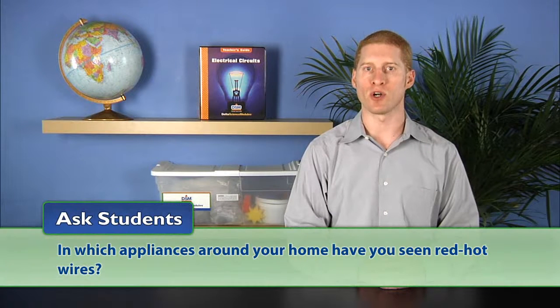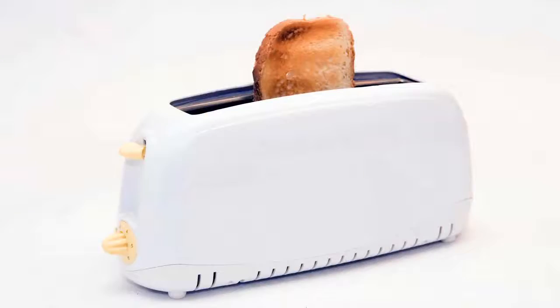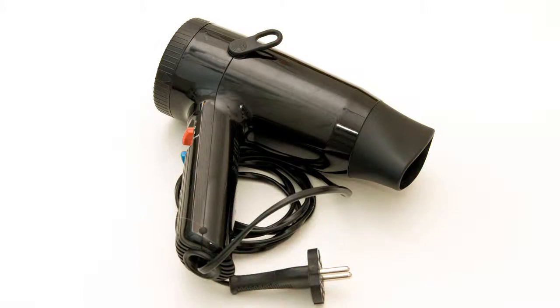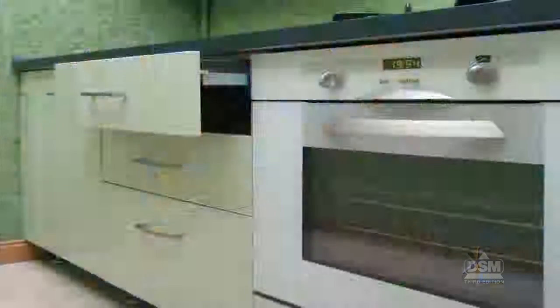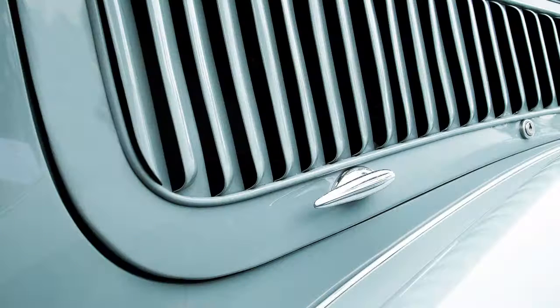Encourage the class to think about what would happen if you kept adding batteries to the thin nichrome wire circuit. Help students understand that the wire would eventually become so hot that it would melt and break. Then ask, in which appliances around your home have you seen red-hot wires? Students may suggest toasters, space heaters, and hair dryers. Explain that because high-resistance wires such as nichrome are able to become quite hot without breaking, they can be used in appliances that help us cook food, get warm, and dry off.